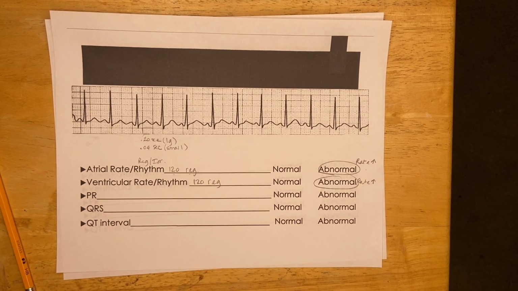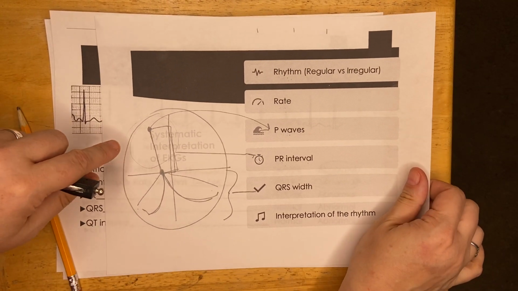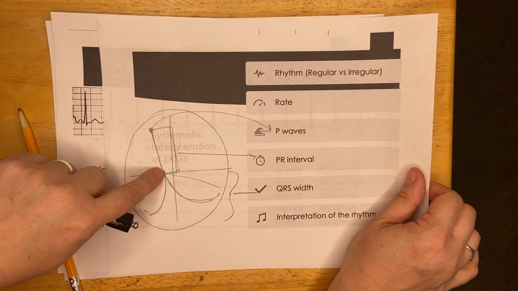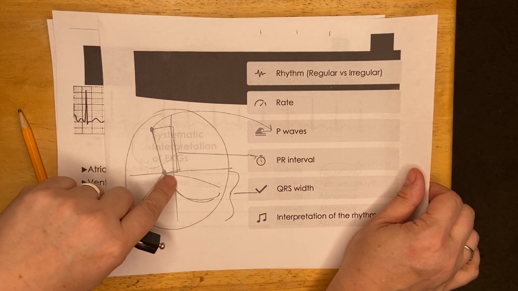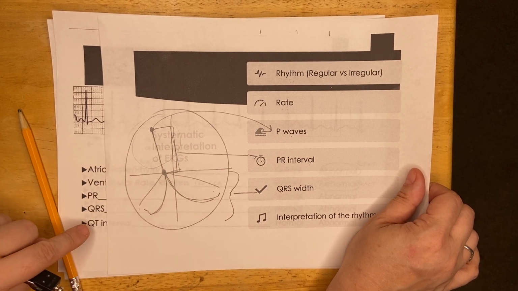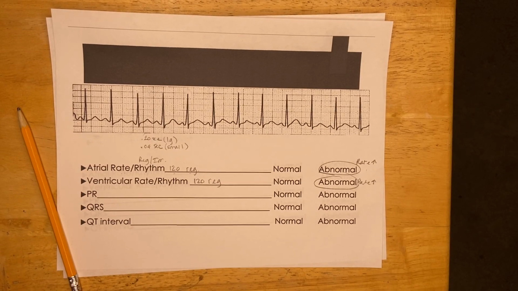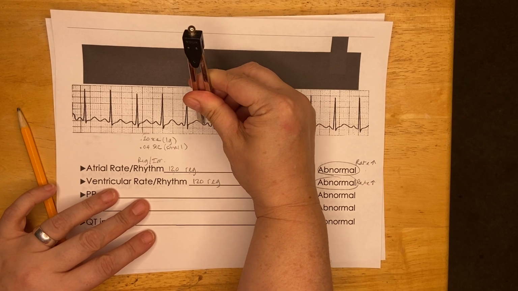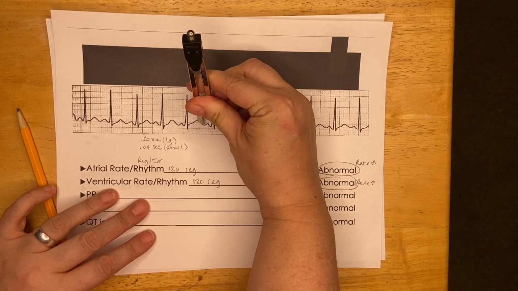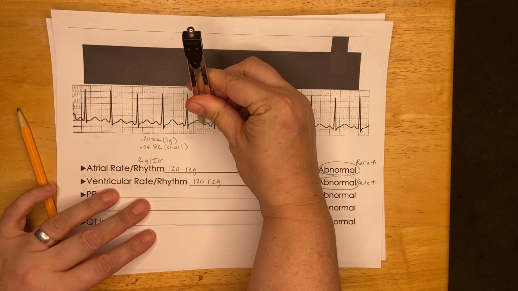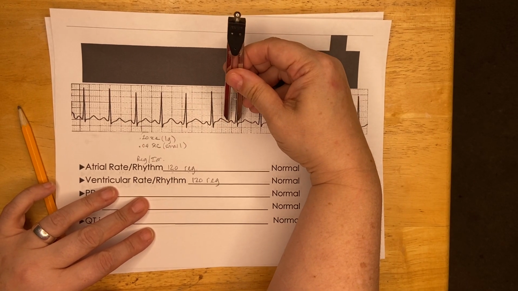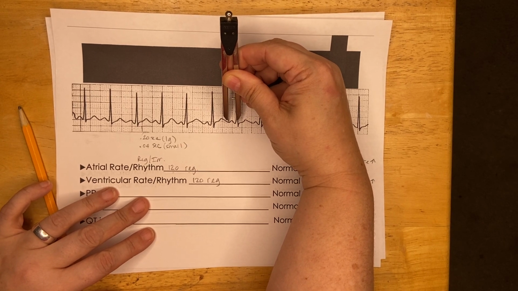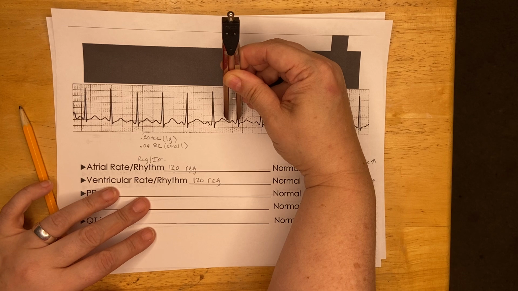So again, if we are trying to measure how long it takes for the impulse to start here in the SA node and to get just through the AV junction to where it starts the ventricular depolarization, then I need to measure from the beginning of the P to the beginning of the R along the isoelectric line. So where the P wave rises up off the baseline, where the R wave rises up along the baseline.